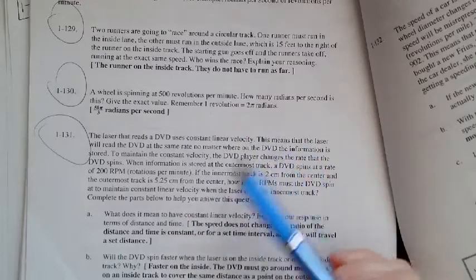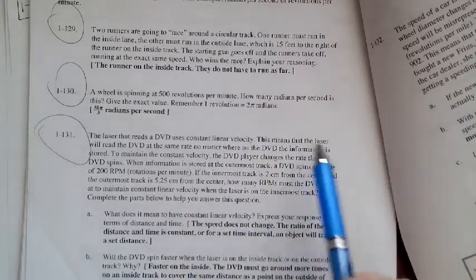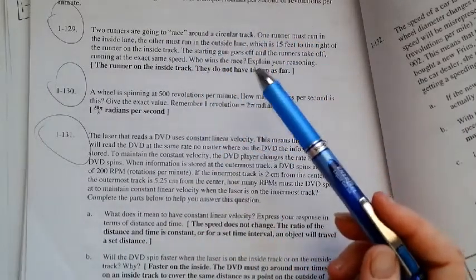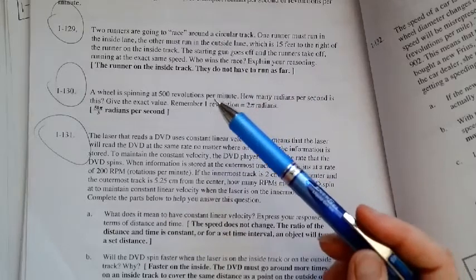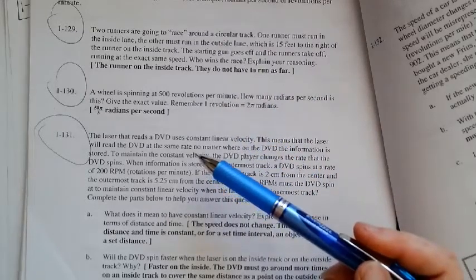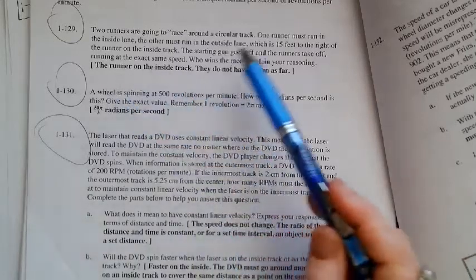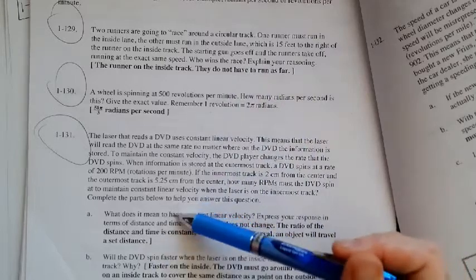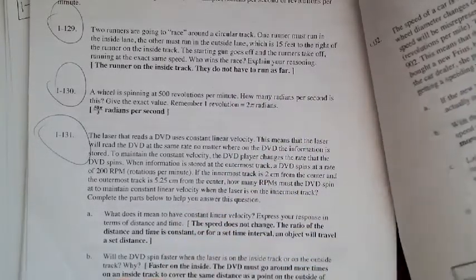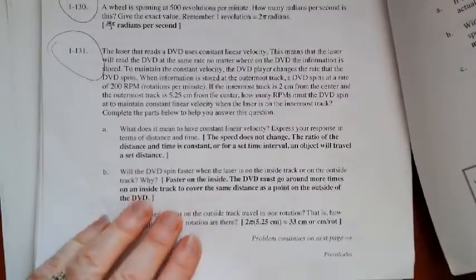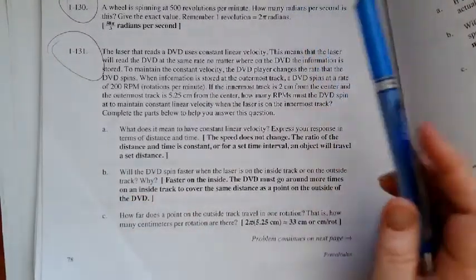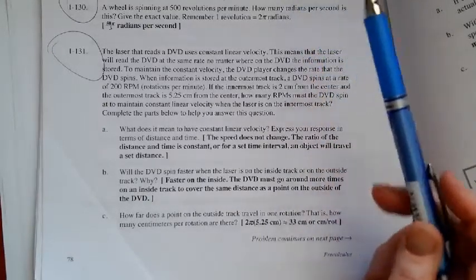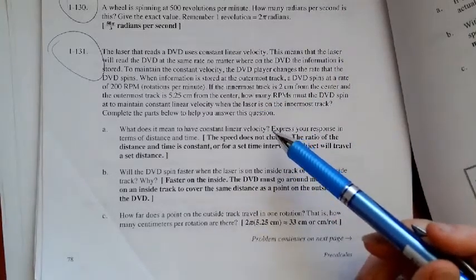When I read that, my brain almost exploded. I'm thinking of the first problem where there were some people running around a track, and someone had the inside and someone had the outside. You guys probably already talked about that. I'm thinking about that, but I'm also understanding that this DVD player is going to probably slow down or speed up depending on where the information is, if it's on the inside track or the outside track that it's trying to read.